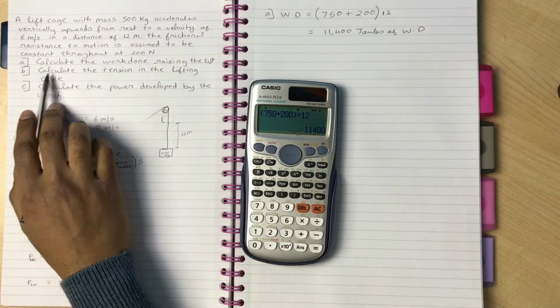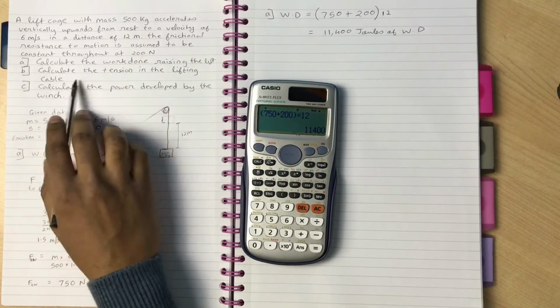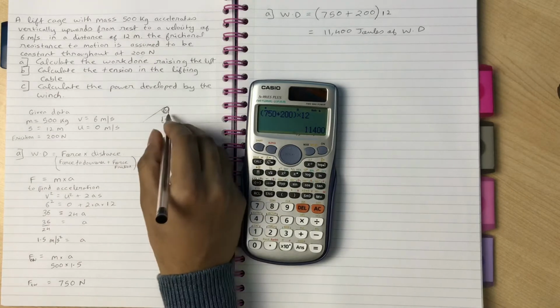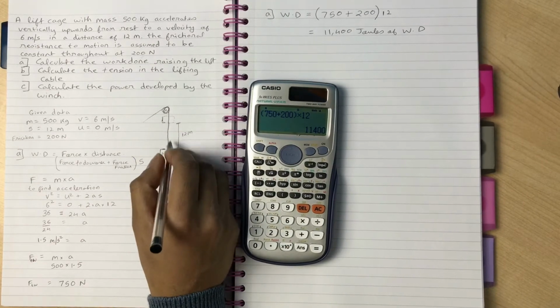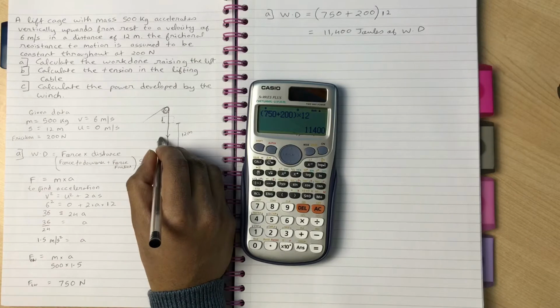Next we find the B part, which is calculate the tension in lifting the cable. So whenever we have a cable lifting a weight, it will have a tension force.